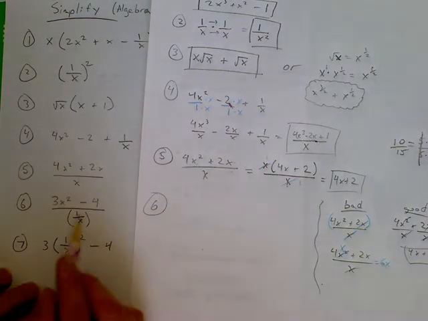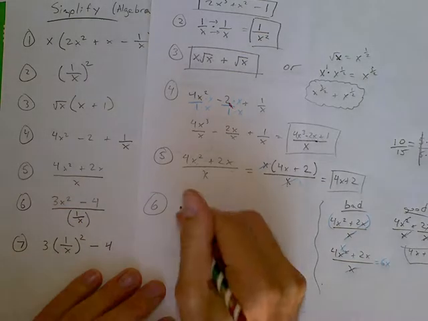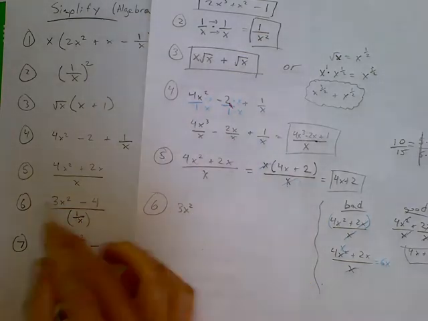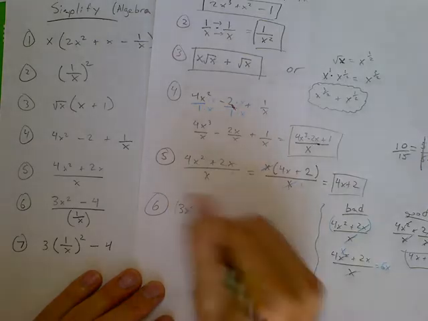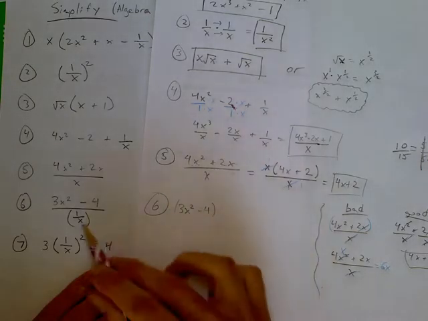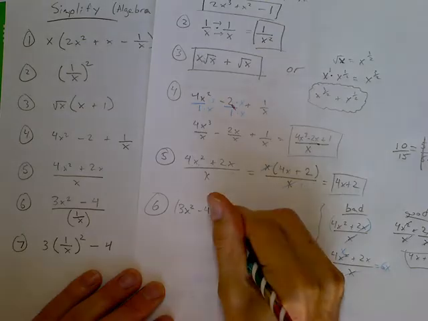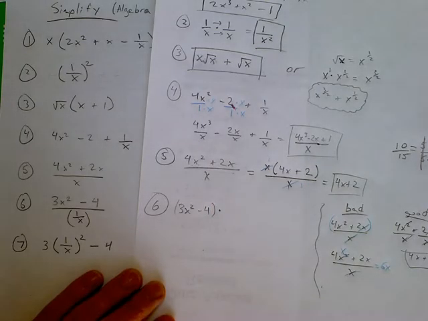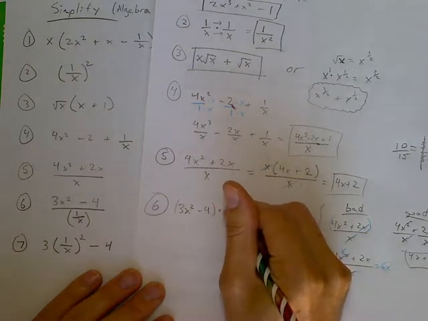Good. So instead of dividing by the fraction on the bottom, we're going to multiply by its reciprocal. So we're going to keep the top, and I'm going to change from dividing to multiplying, and I'm going to flip that bottom fraction.